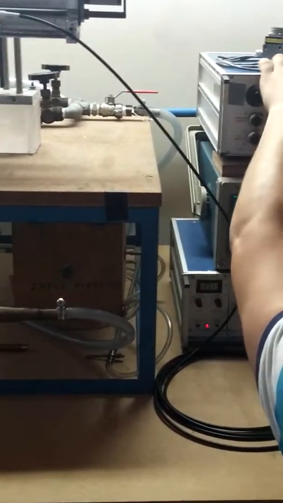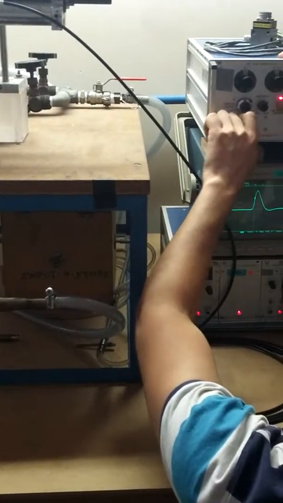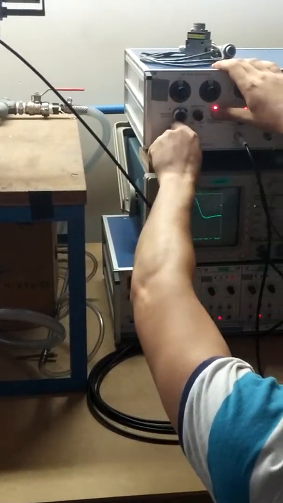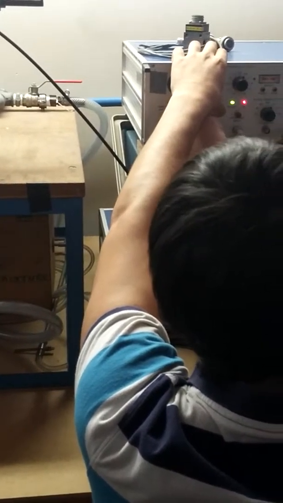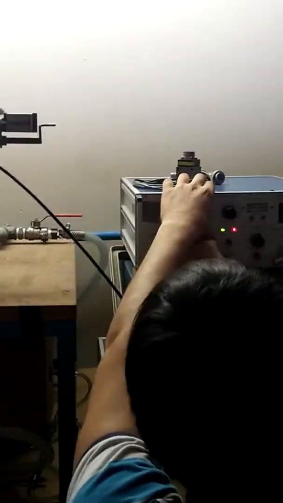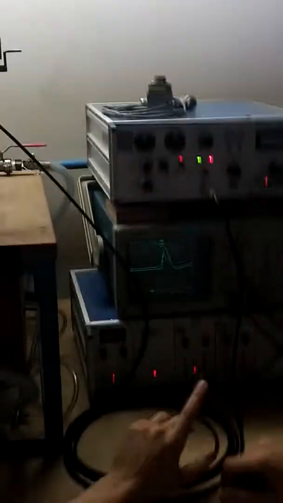If you want to see the effect of the coil, I'm narrowing my response a little bit, but that's okay. Here I'm losing a little bit of time resolution. If I put the coil at the maximum, normally I have a little bit better time resolution.